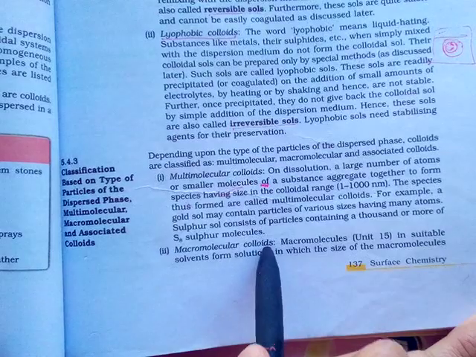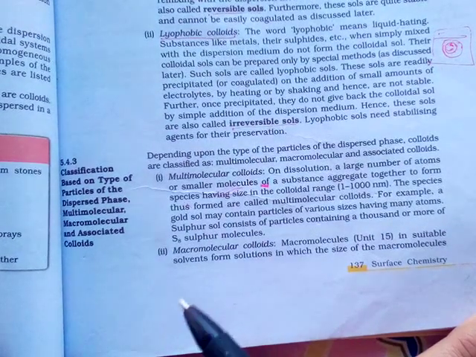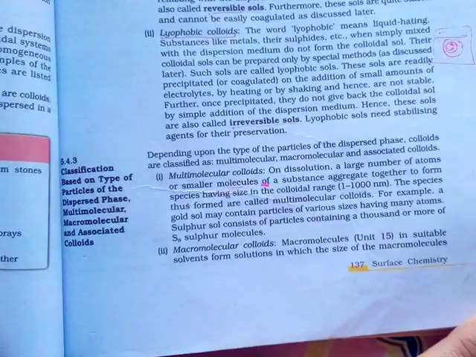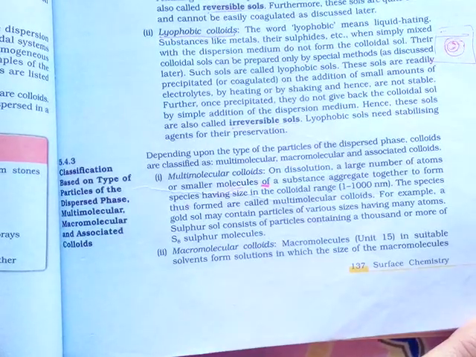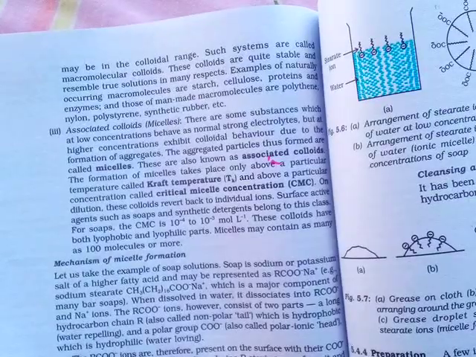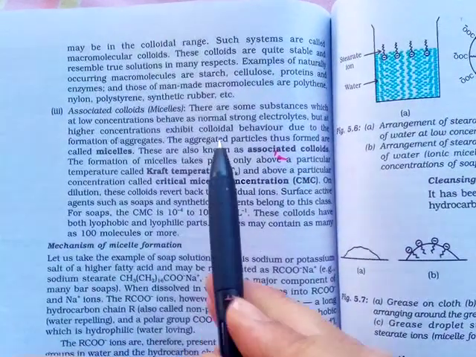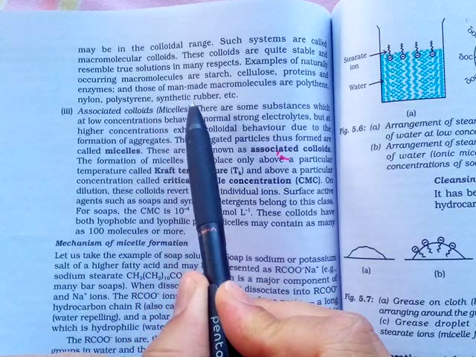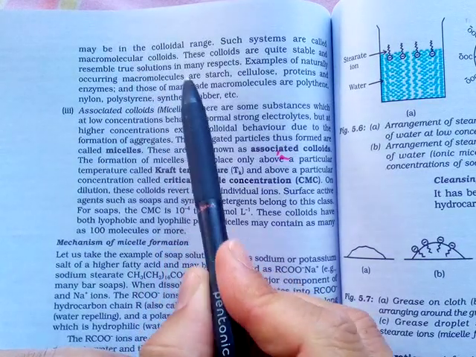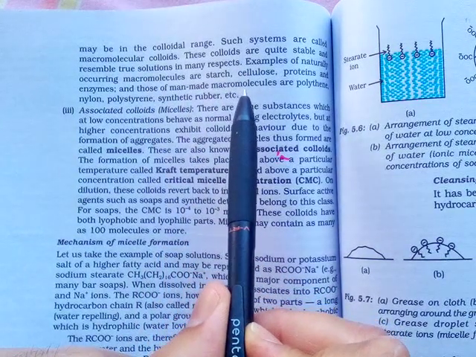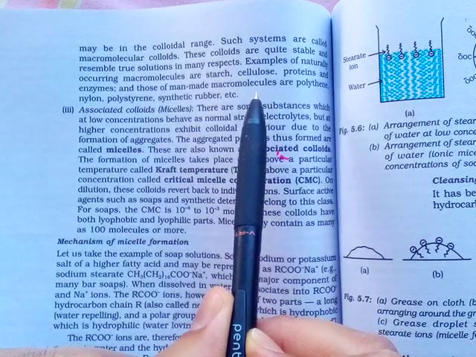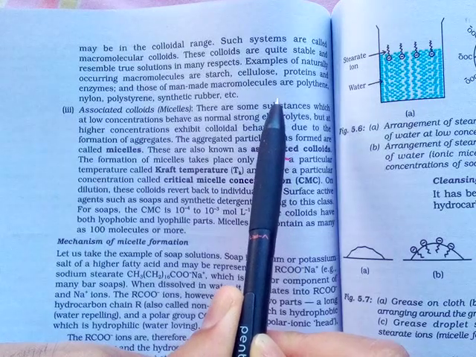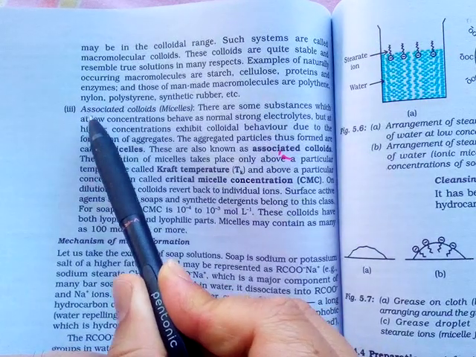Another is macromolecular colloids. In this case, it is a single molecule but of colloidal dimension. Examples are starch, cellulose, proteins, nylon. They have a single molecule of very large size that comes under 1 nanometer to 1000 nanometer diameter range. Right. Now next is associated colloids.